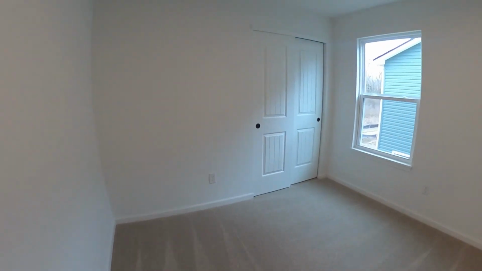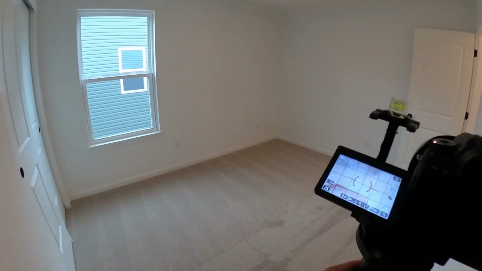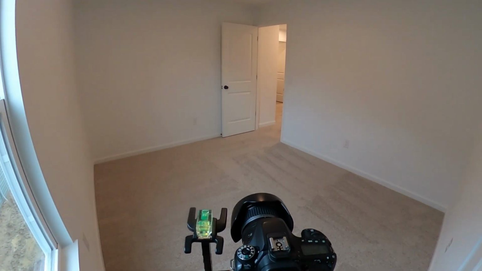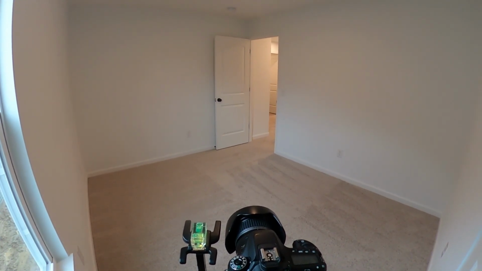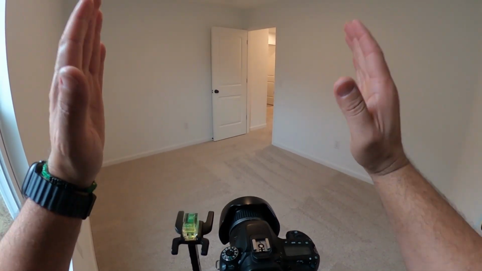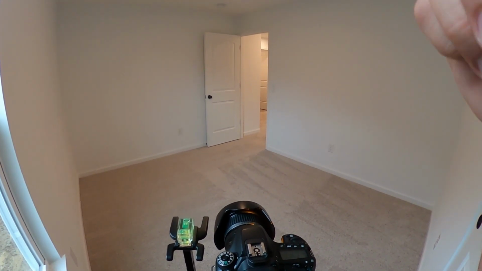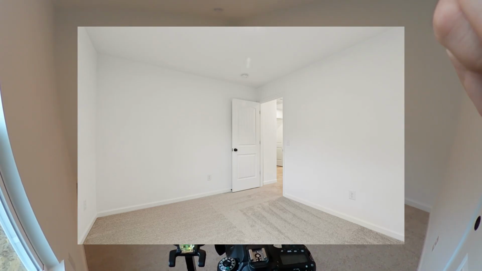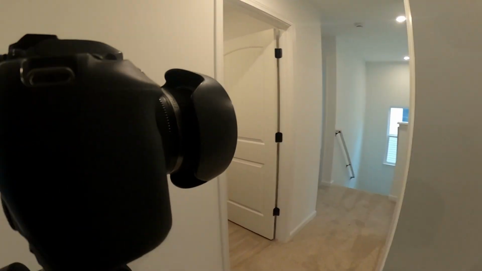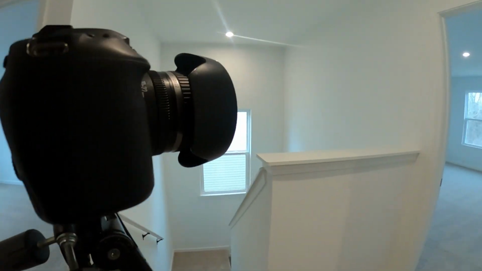Okay, good. Now I'm going to show you, I could go to this corner here. When you go to this corner, you're showing the other side of the room where I was shooting from. So it makes sense. Leveled, composed. Focus, shoot. Okay, good. All right, what else? We got that room, we got this room.